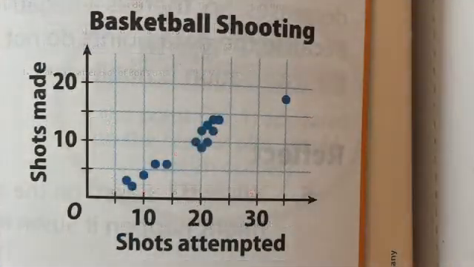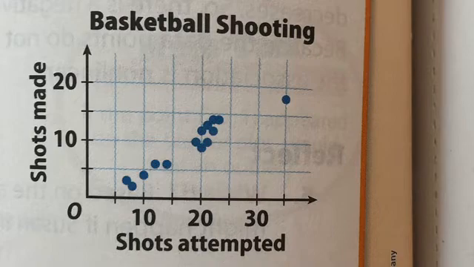The other graph on page 438 is about basketball shooting, the number of shots attempted or tried and the shots made, which again kind of makes sense. The more times you shoot, the more likely you are to make it. However, there are some clusters and there's an outlier. Looking at that, there's a general positive association, although there are some clusters and an outlier.